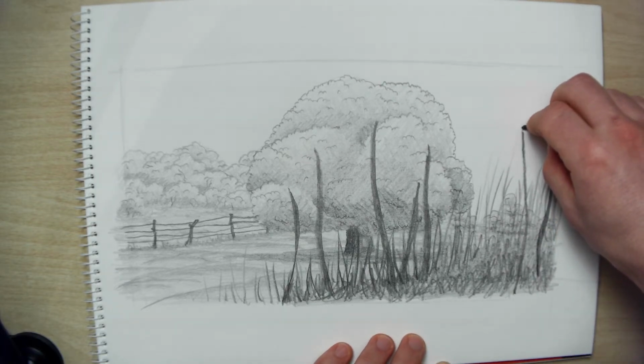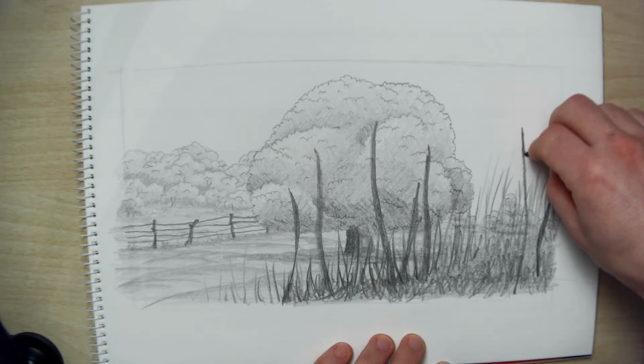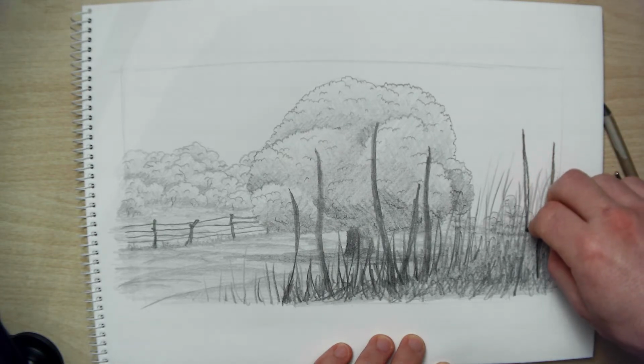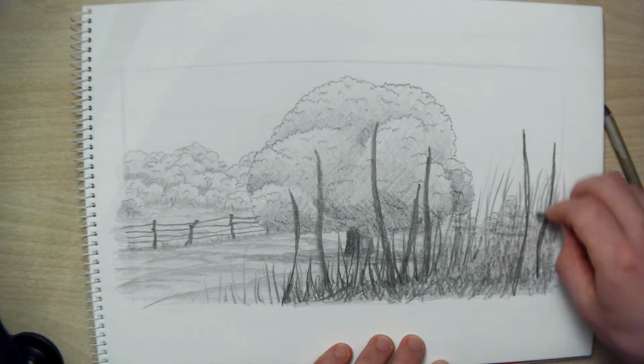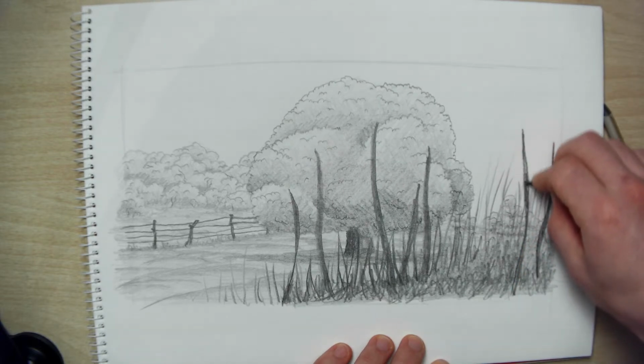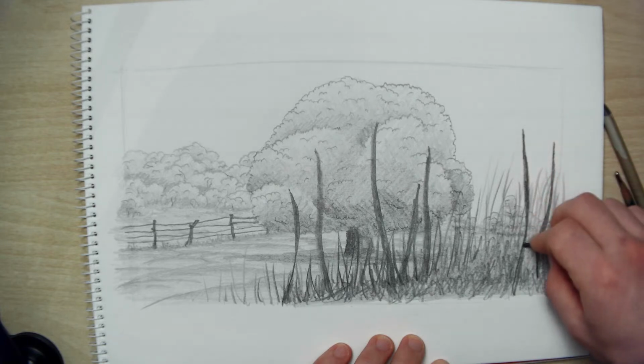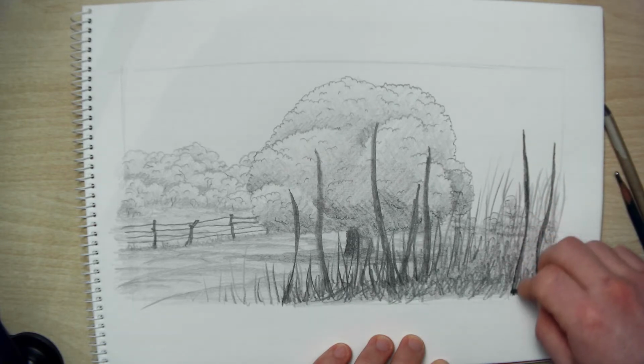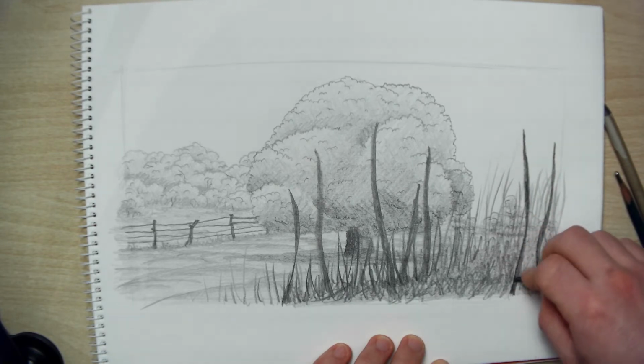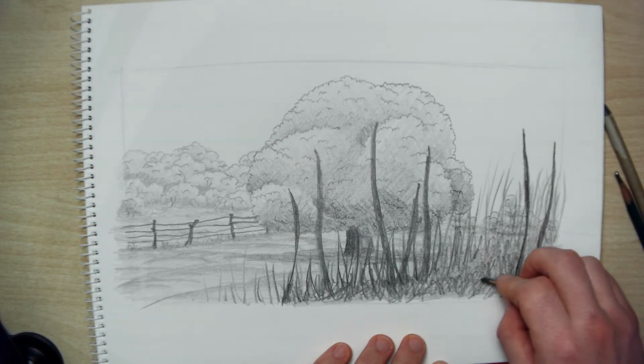I really want those to still be visible. Okay, going in here with another thick area up here and then getting thinner and thicker again, like so.